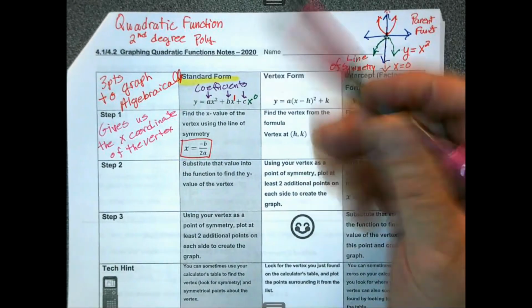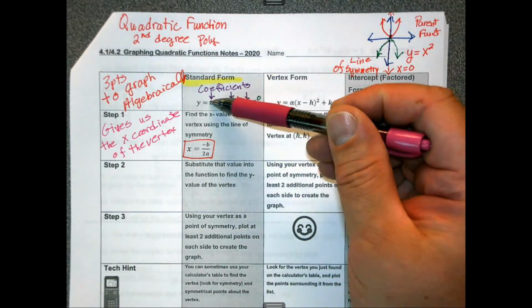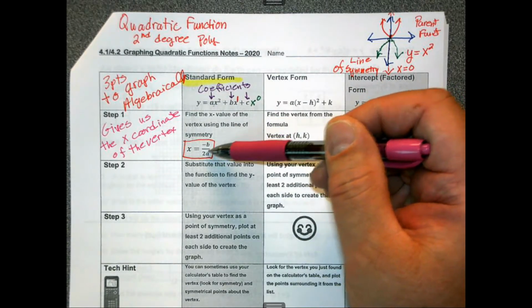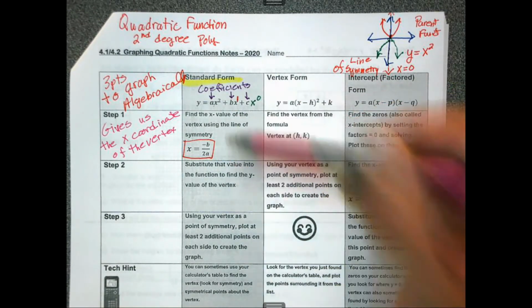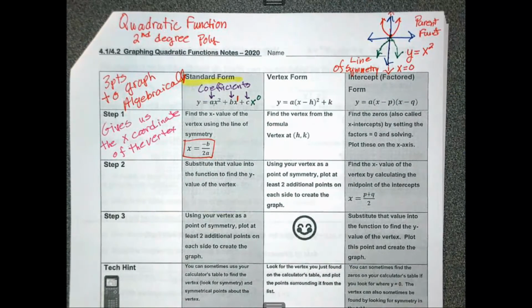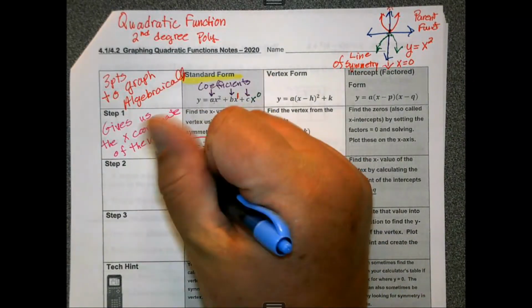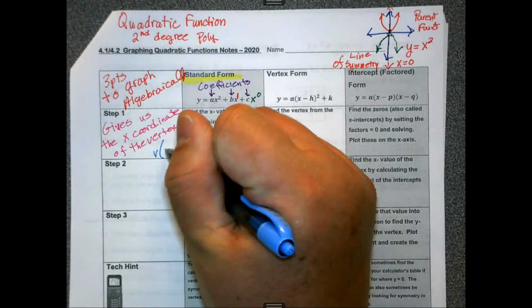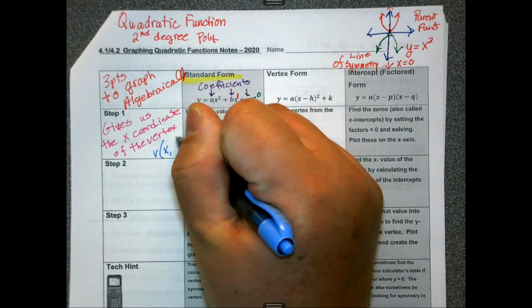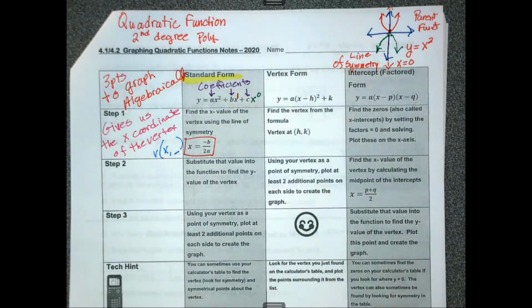And I'm using the coefficients of my equation, negative b divided by 2a, that gives me that x coordinate. I have to figure it out algebraically. Okay, once I get that x coordinate, so that vertex, this is going to give me the x coordinate. I still have to find that y coordinate, right?